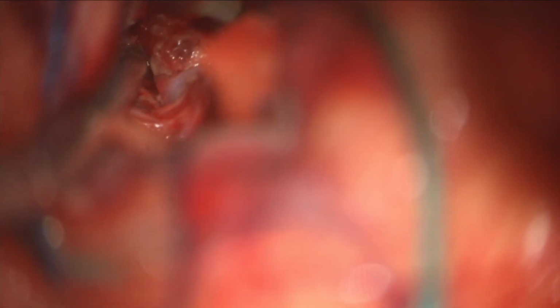Here we're dissecting over the top of the dome, and on the far side you can see a more normal appearing aneurysm. On the near side appeared to be the rupture point, which again is covered with fibrinous material. And being a small aneurysm, this was a relatively straightforward clipping. It was clipped with a single slightly curved clip.